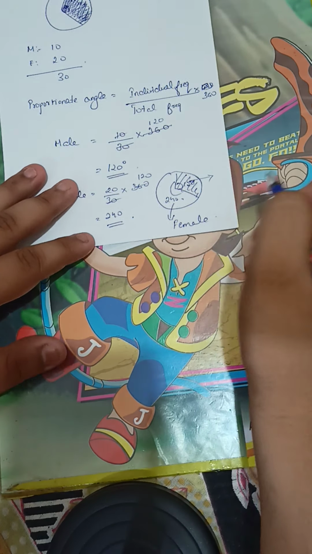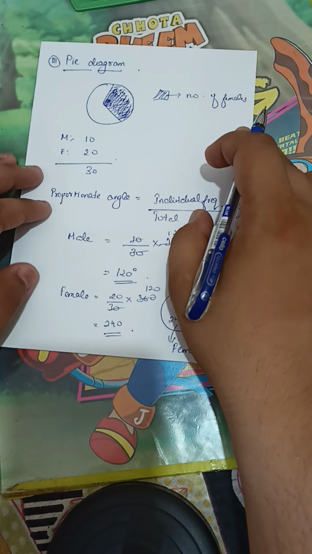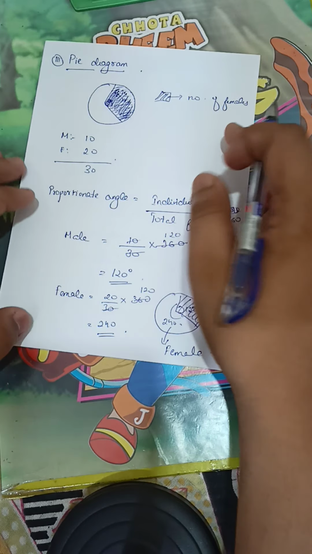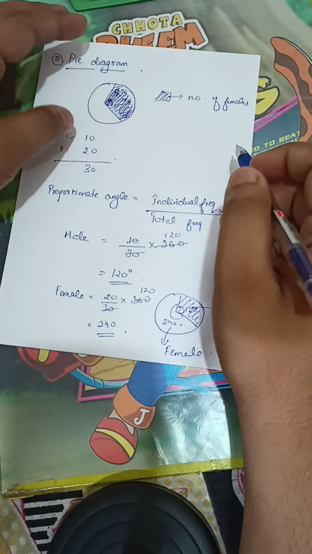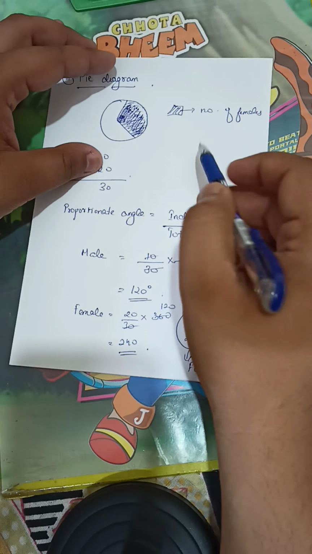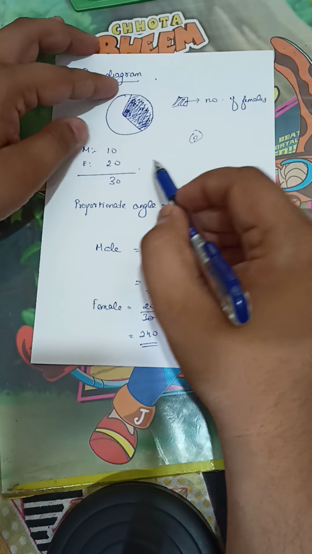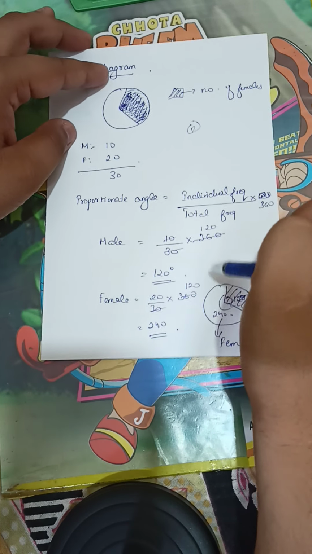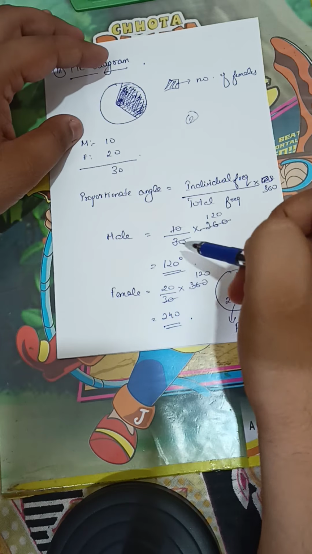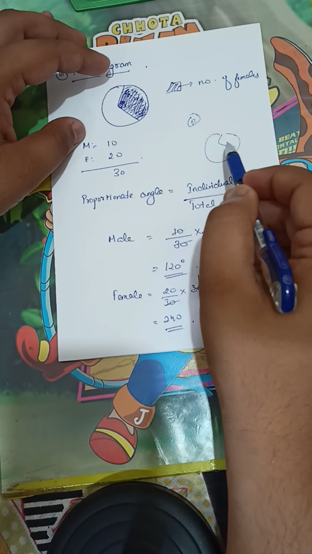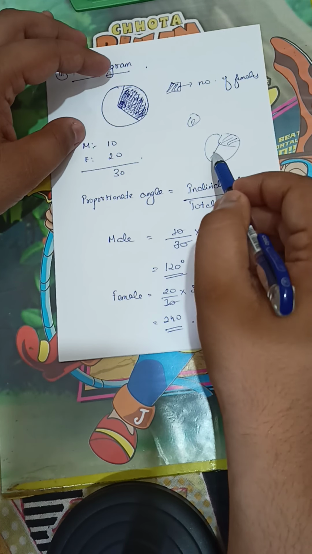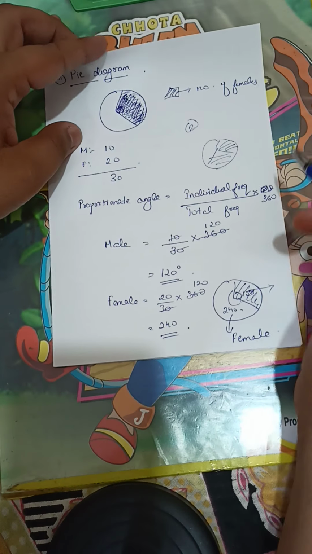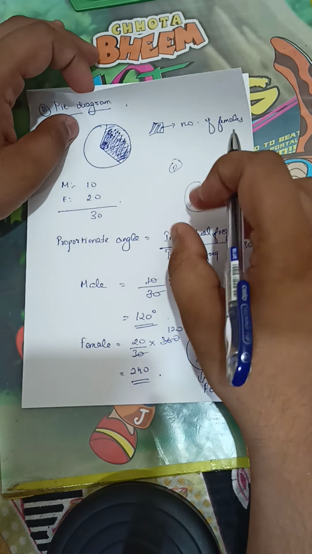I hope the idea of a pie diagram is very clear. It is used for the representation of data. If more than two items come, then we can find out in the following way. If one more comes, there will correspondingly be three areas.